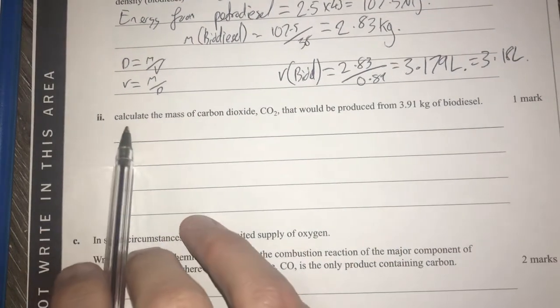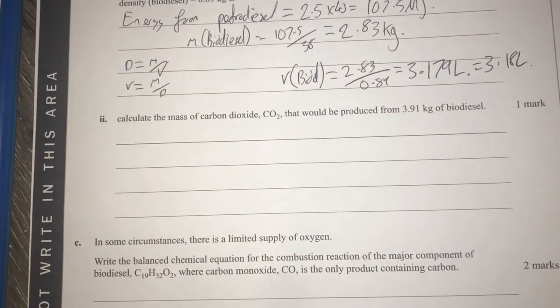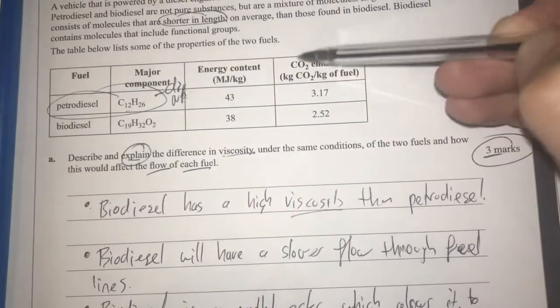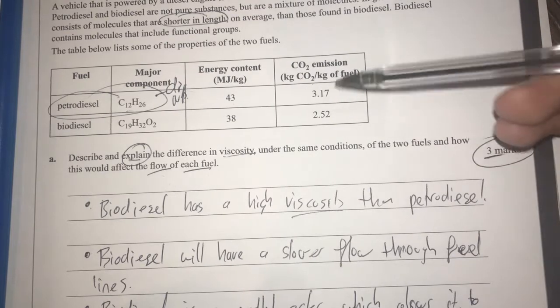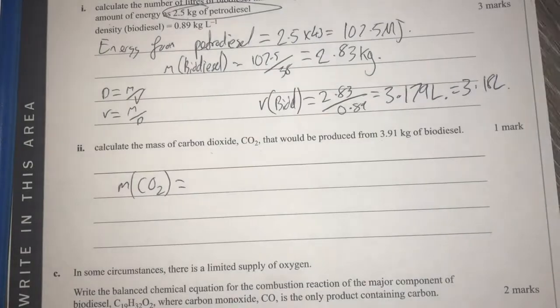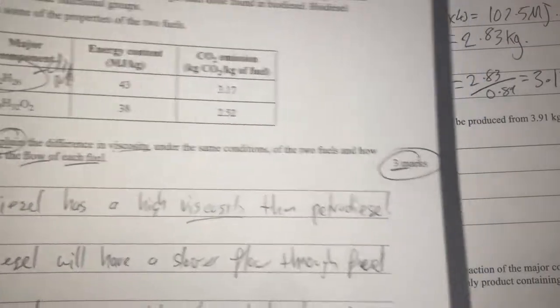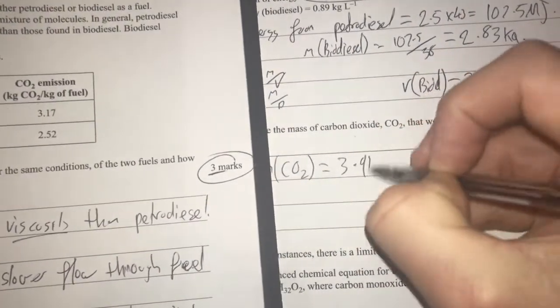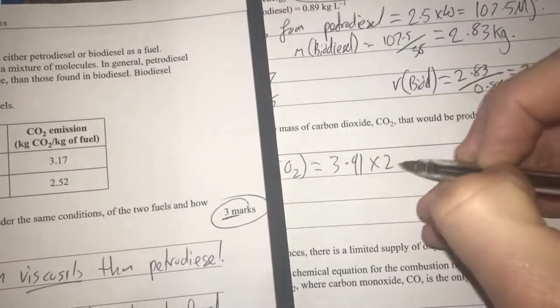The second question here, calculate the mass of carbon dioxide which we produce from 3.91 kilograms of biodiesel. That's using carbon dioxide. So this is how many kilograms of carbon dioxide is produced per kilogram of fuel. So if I've got mass of carbon dioxide, this is an interesting one. I don't need to do any mole calculations here. I don't even need to think about a ratio of anything. I've simply got that much fuel, and this is how much is going to be produced per kilogram. So simply that times 2.52 is going to give me an answer.